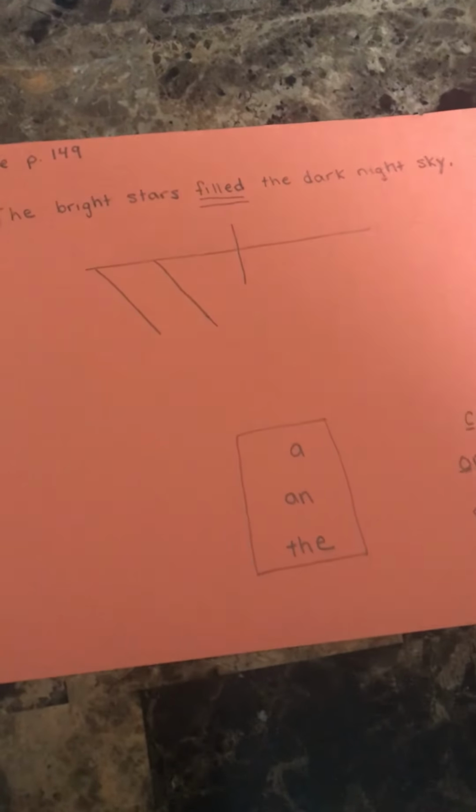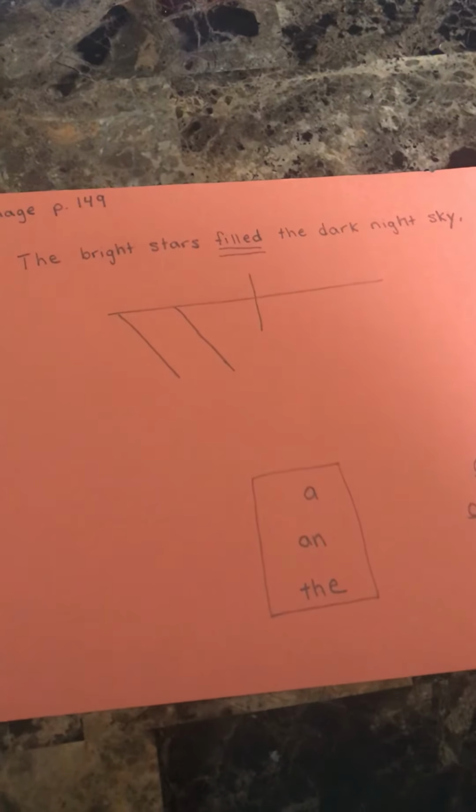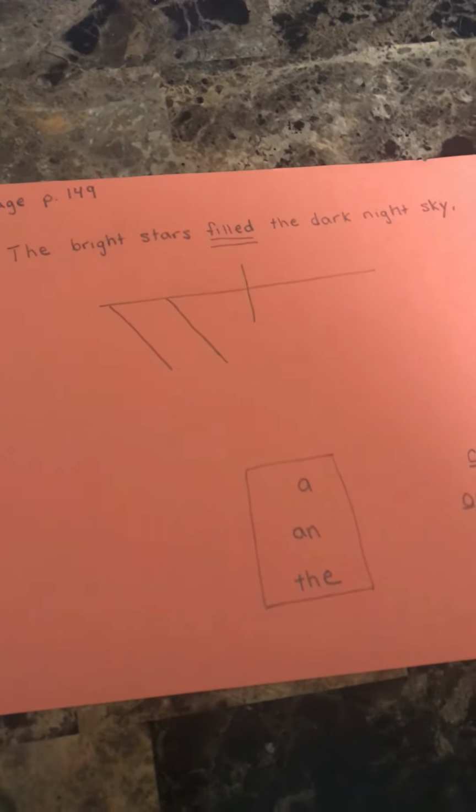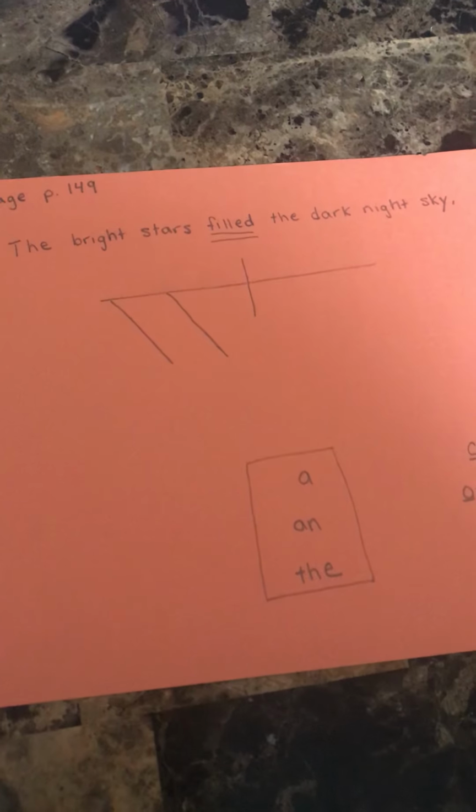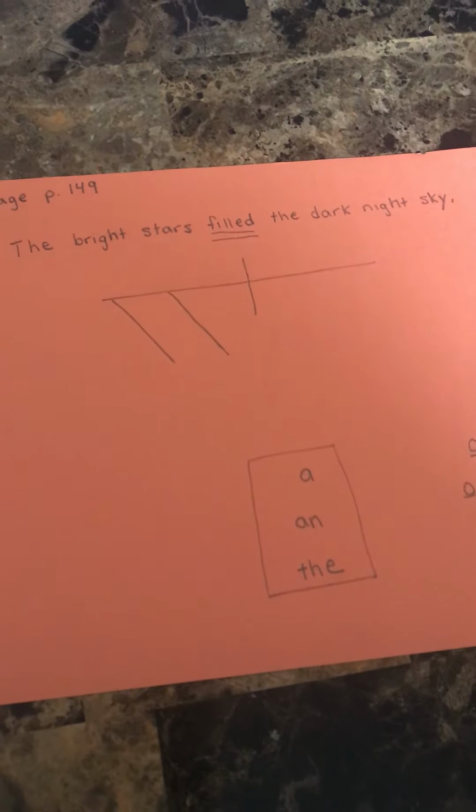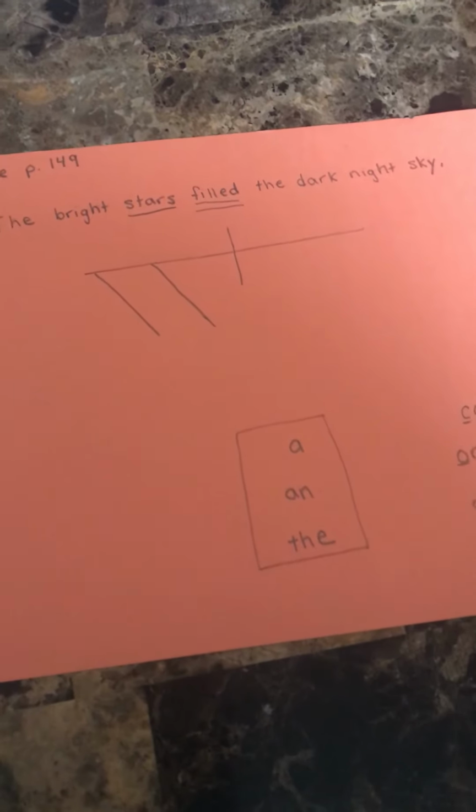So now we want to find the subject that goes with the verb. So who or what filled the dark night sky? That's the question that we're answering. So underline your subject one time. Go ahead and do that now. Okay, so you should have underlined one time stars. What filled the dark night sky? Stars filled the dark night sky.